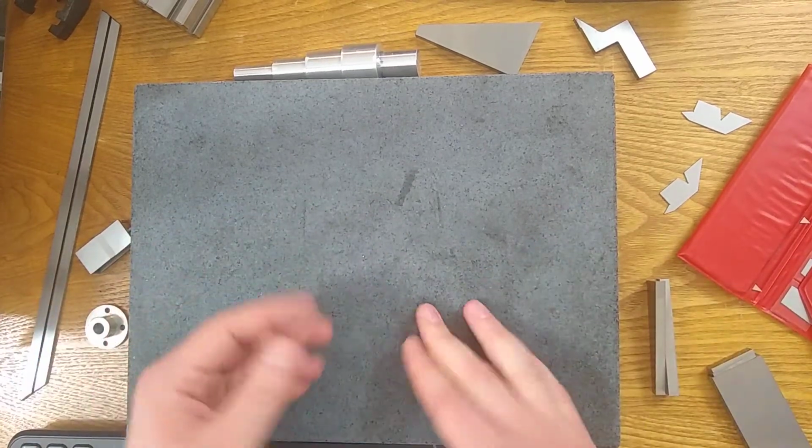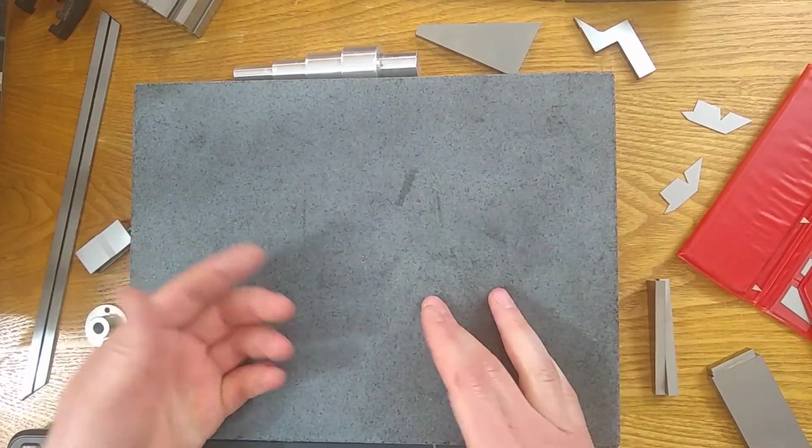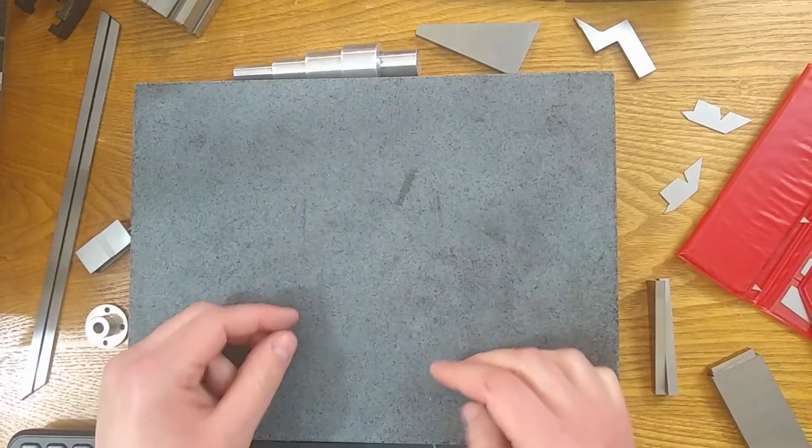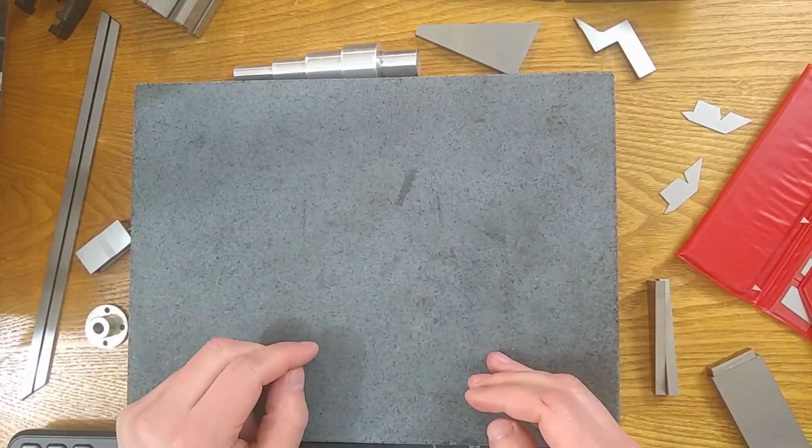Instead of a sine bar, you can use these. But when you have a sine bar or a sine plate, you set up the Joe blocks and you get the angle you want as well.